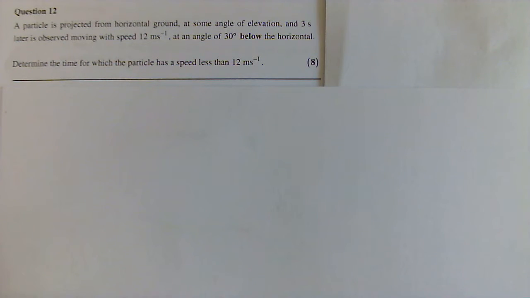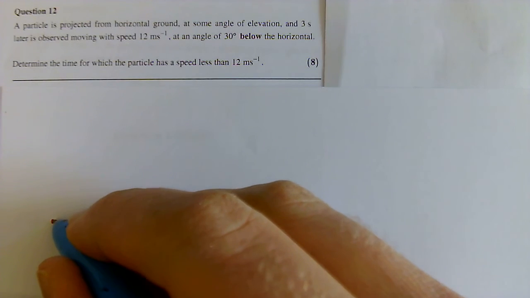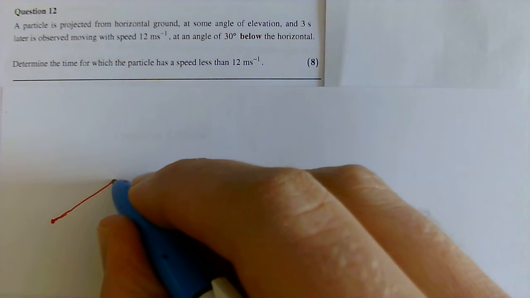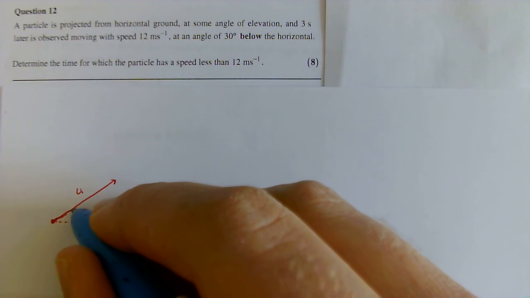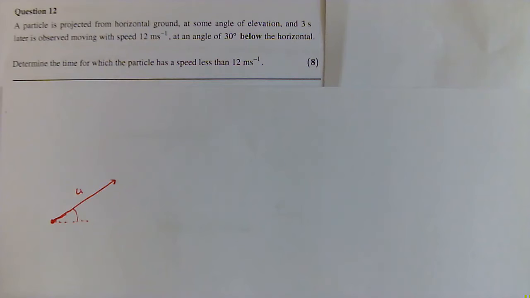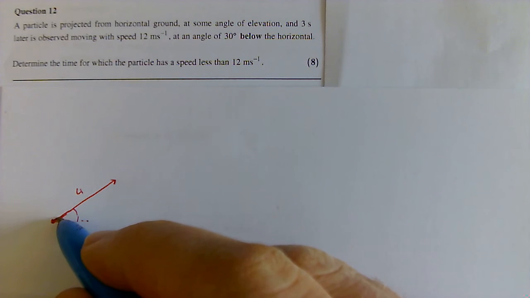Okay, this is a really lovely projectiles question. It's fired out with some sort of initial velocity u at some sort of angle theta. It's going to form a trajectory which is going to look something like this.